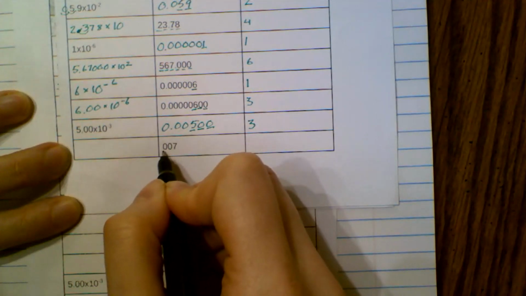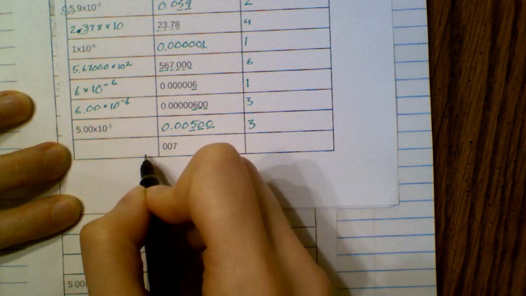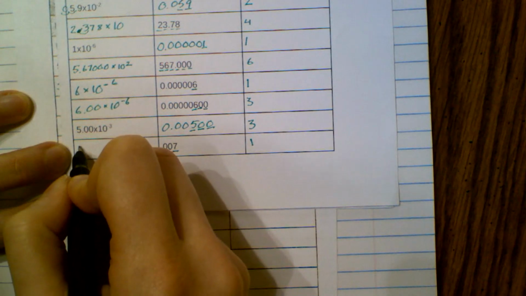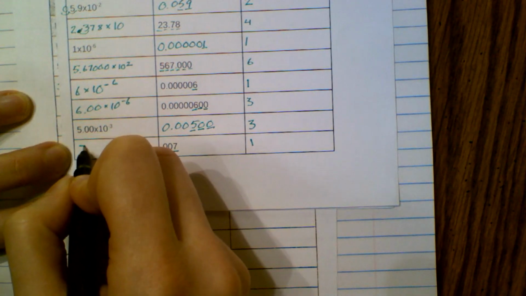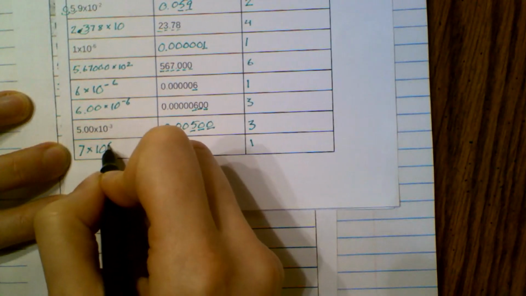Finally, we have 007. Neither of these zeros are significant. Yes, I threw them into tricky so you could have some practice. Zeros to the left are always not significant. Our 7 is significant. We have one significant digit. This would be, in scientific notation, I could just write 7, but we also talked about that I could write this as 7 times 10 to the 0.